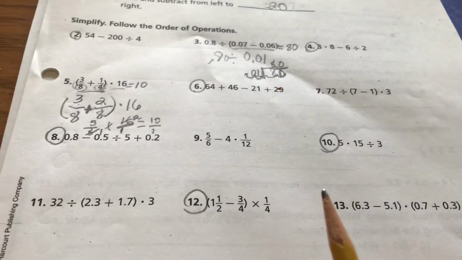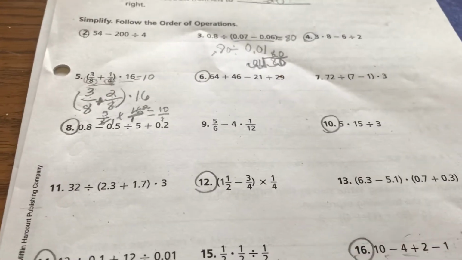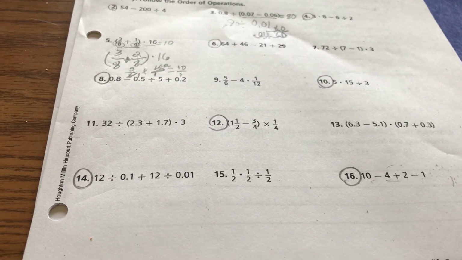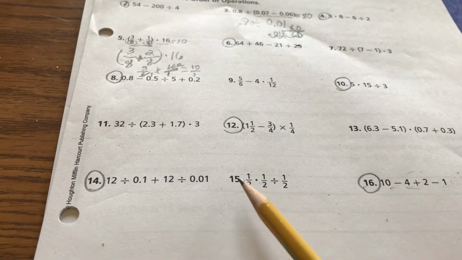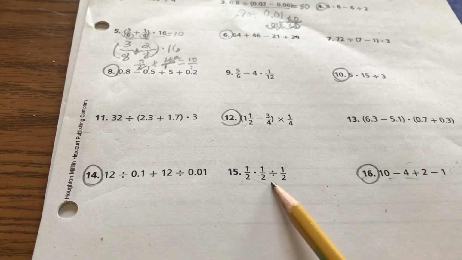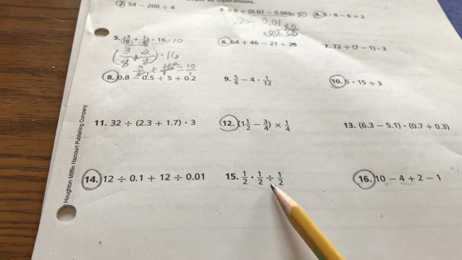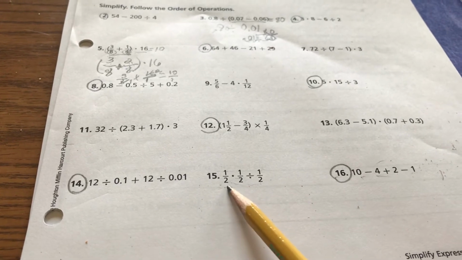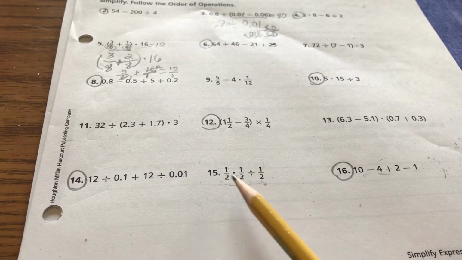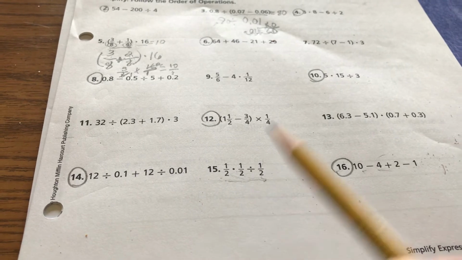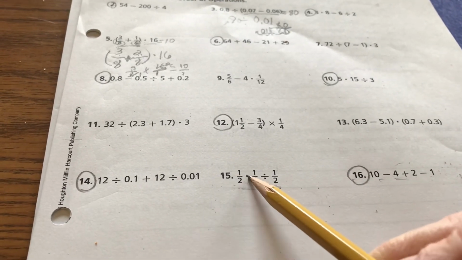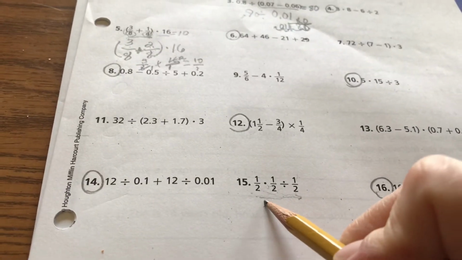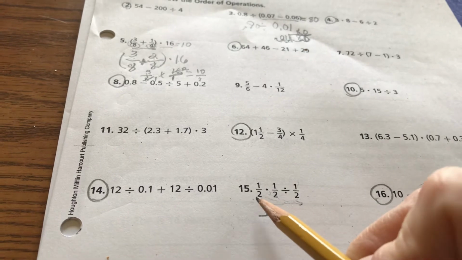All right. I'm going to do one more example, and I think I'm going to choose this one. 15, we have multiplication and division. Now remember, when the only operations are multiplication and division, we move from left to right. So 1/2 times 1/2 I would do first. Now remember, with multiplication, 1 times 1, I just multiply numerators, and then I multiply denominators, 2 times 2.